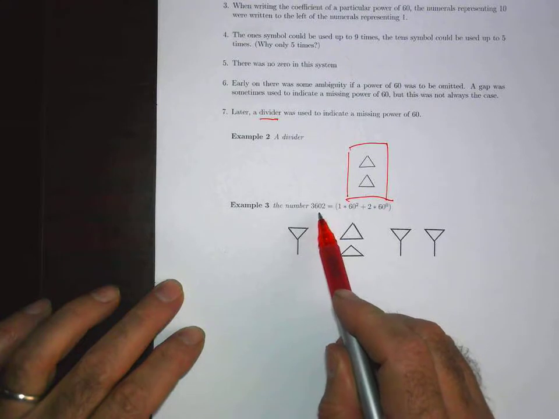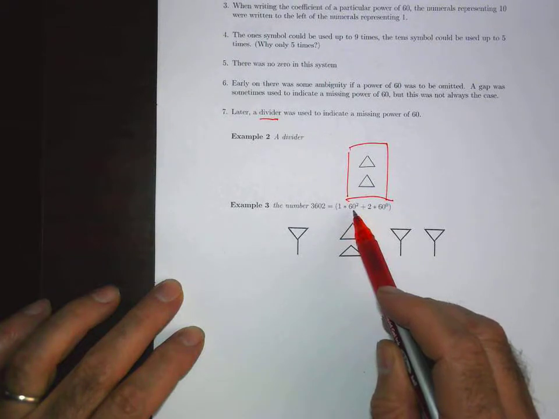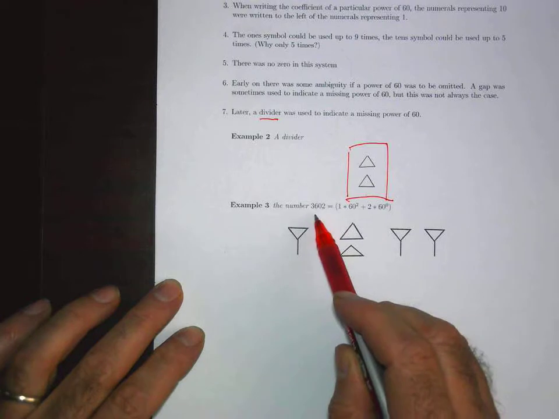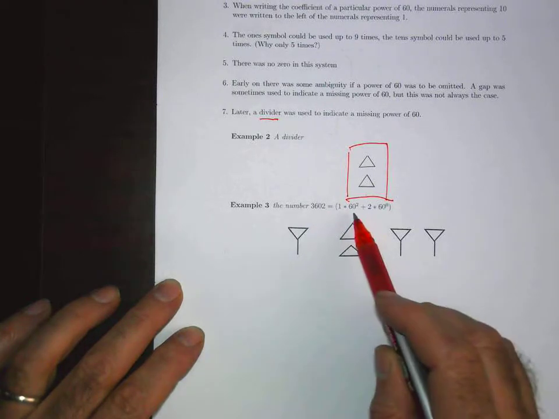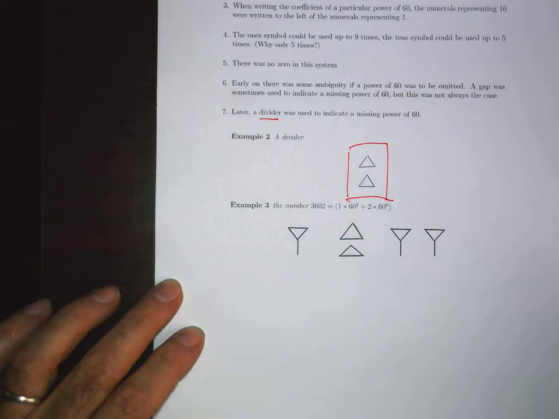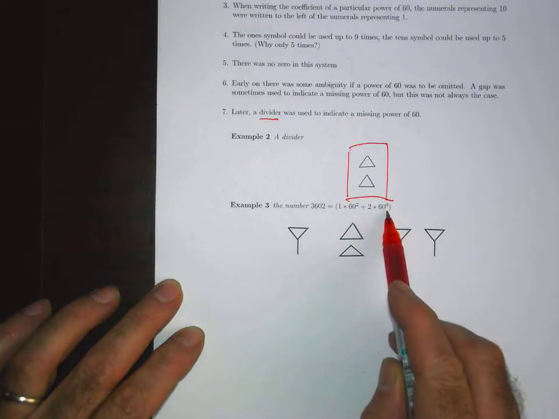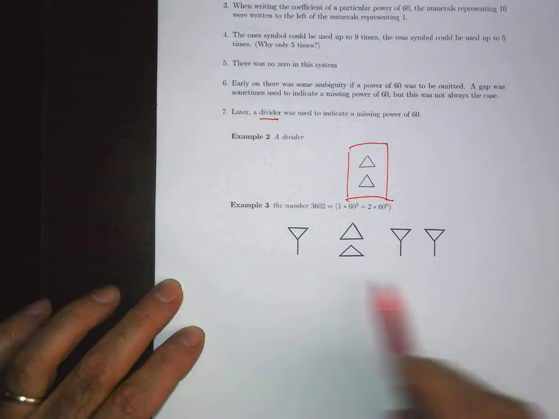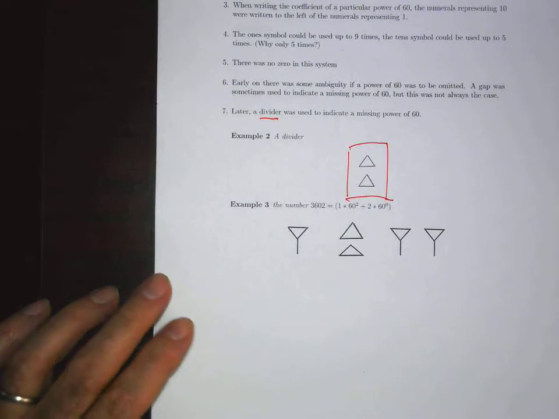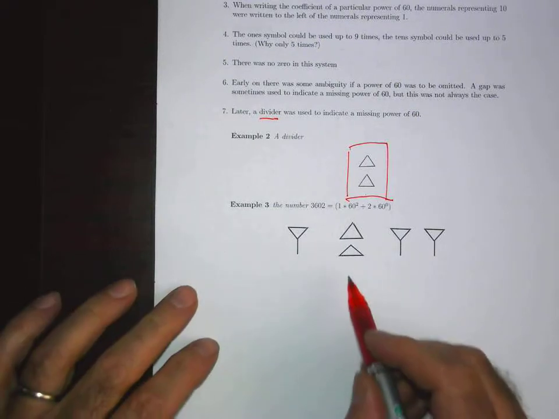The number 3,602. Now that's 1 times 60 squared, is that right? 60 squared is 3,600, okay. So 3,602, that's 1 times 60 squared plus 2 times 60 to the 0 power. Now this is a good example because here we have no non-zero coefficient of 60 to the first power. We go from 60 squared to 60 to the 0. So how would the person looking at this notation know that there was no non-zero coefficient of 60 to the first? It's because of this divider.